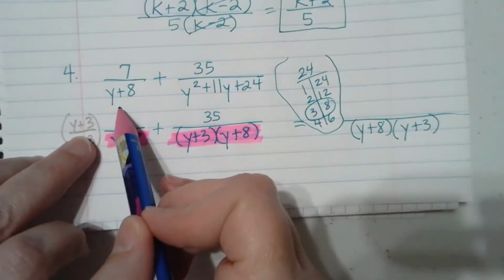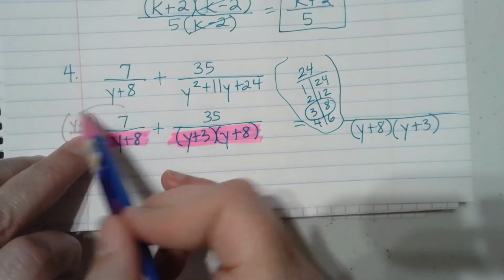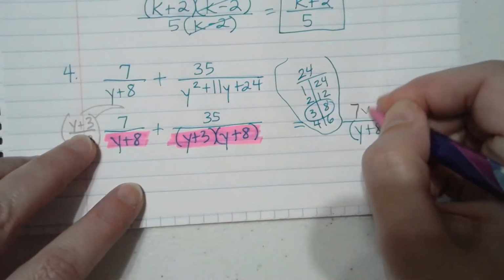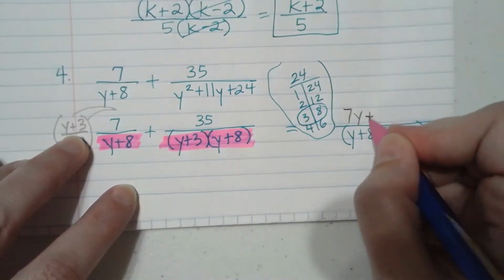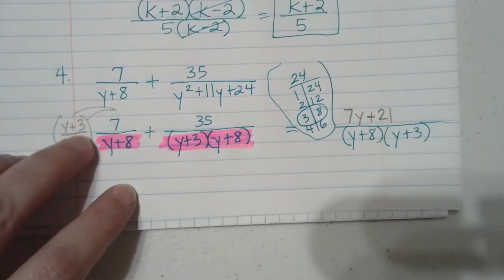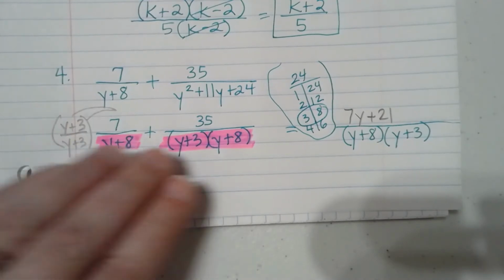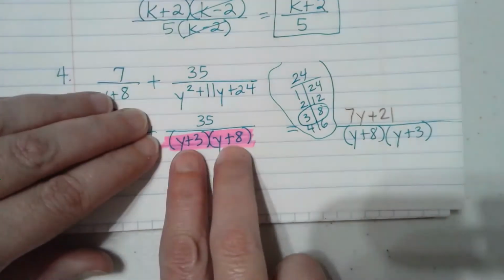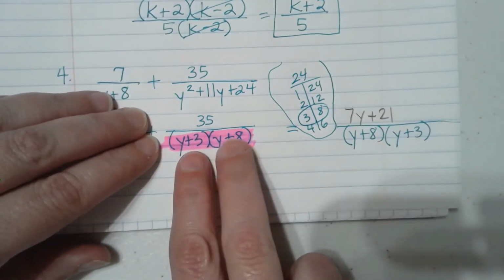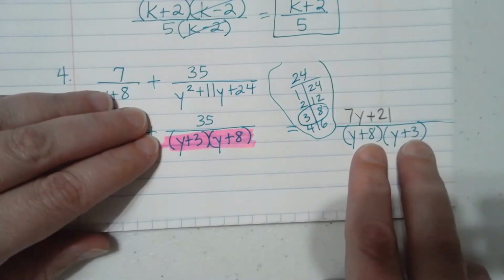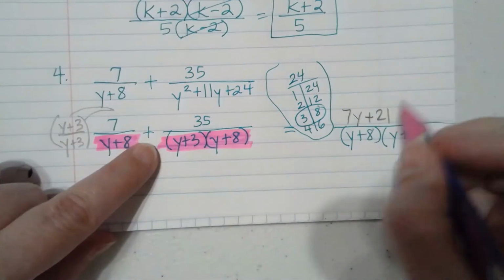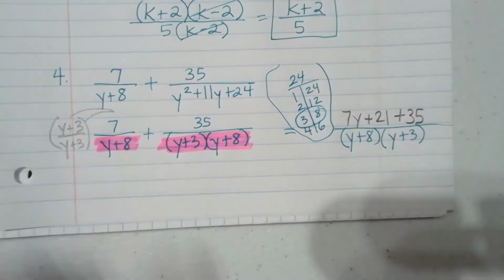All right, here's how we do this. It's a distributive property. 7 times y and 7 times 3, 21. Both of them. Okay, then I look at this one. What did I need to multiply this by to get this? Say it again. What do I need to multiply this by to get this? Nothing. Absolutely nothing. So the 35 is just going to go there. It is a plus 35, so we're going to bring that sign across as well.